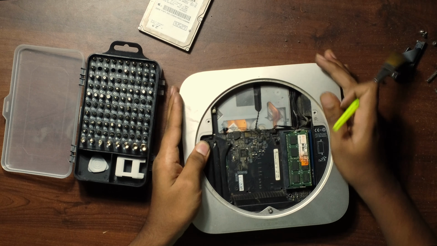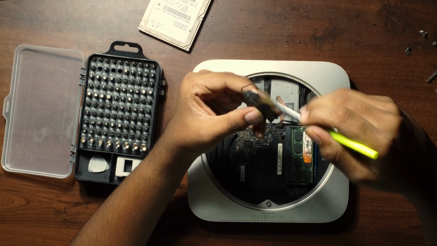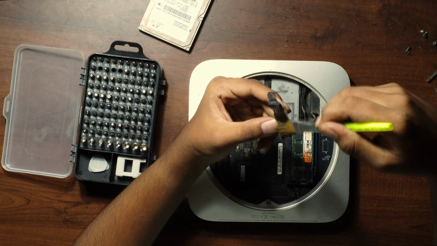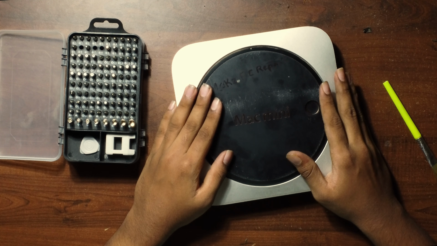I think this Mac Mini can have a video of its own, having a full teardown and full cleaning process, maybe for another day. A few inches later. Okay, we are done with the cleaning. Enough yapping, we'll go into the installation of Debian now.